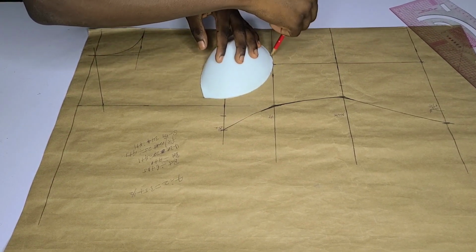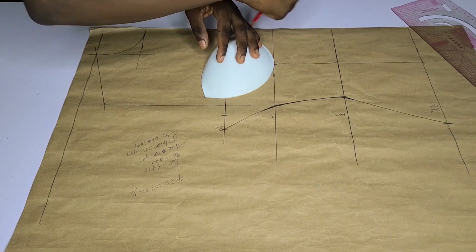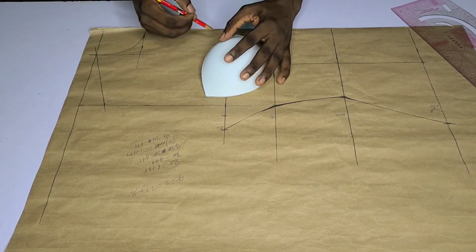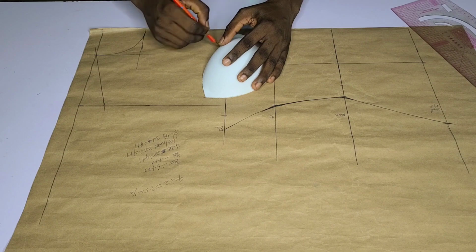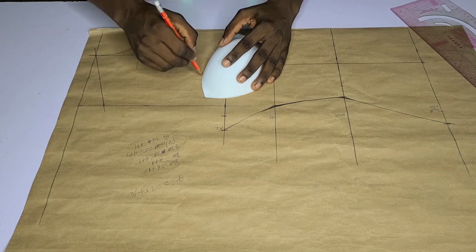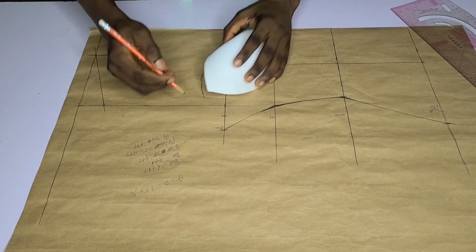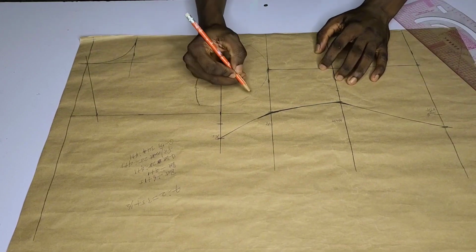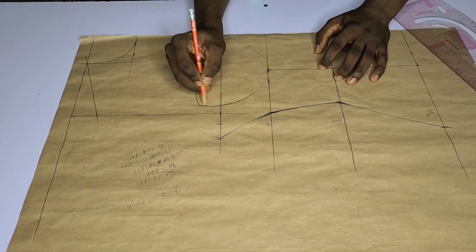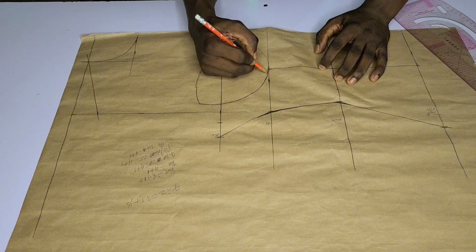Don't forget what I said. If you are placing the cup straight, that means you want the cup to cover the bust completely. But if you are bending the cup a bit, then you want the middle part of your bust to be revealed. So just do what is best for you.